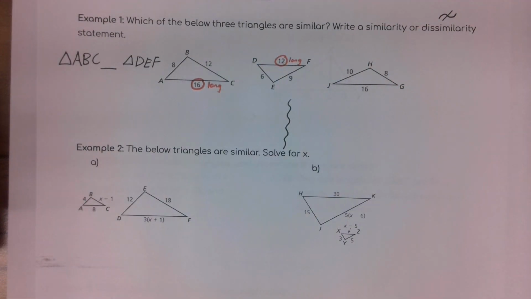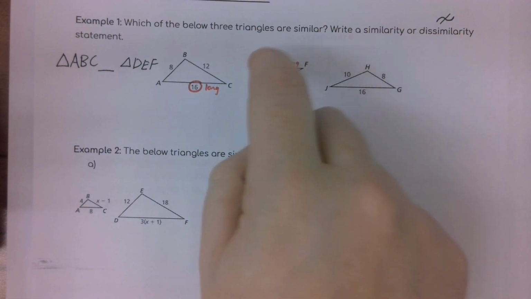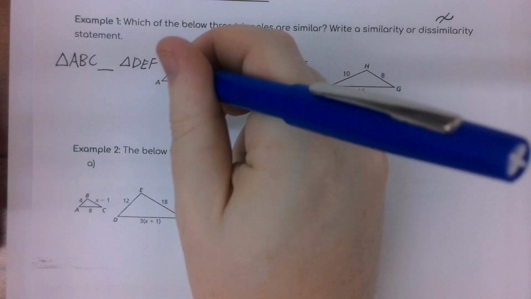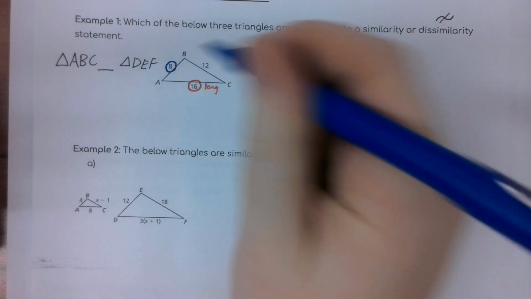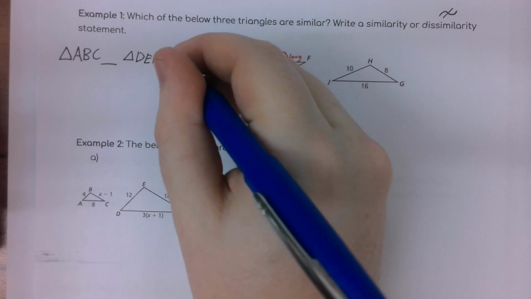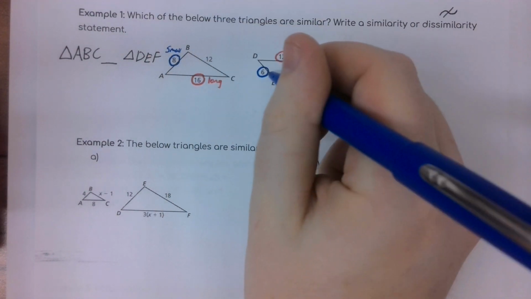So that's what we are going to be comparing. We are going to be comparing FD to CA. Similarly, we can take a look at the smallest length in both of them. 8 is smaller than 12. 6 is smaller than 9. So we're comparing 6 and 8.